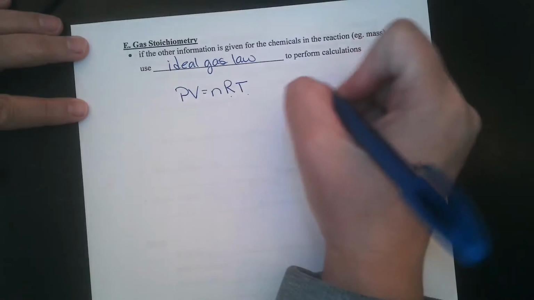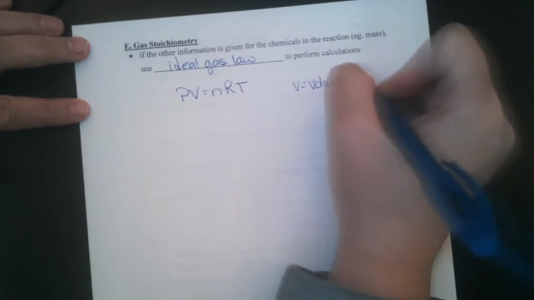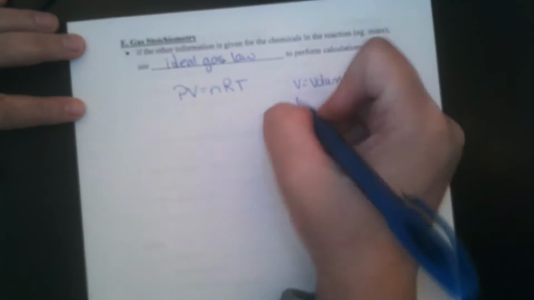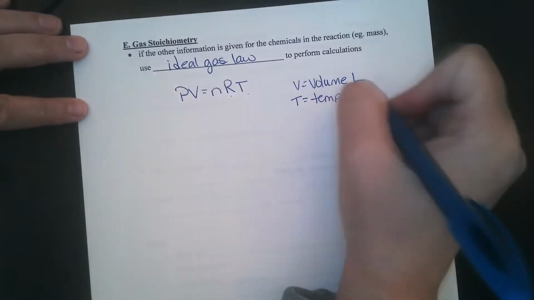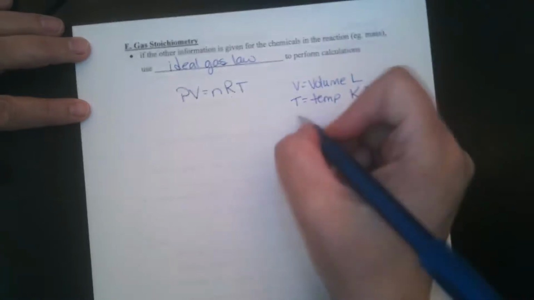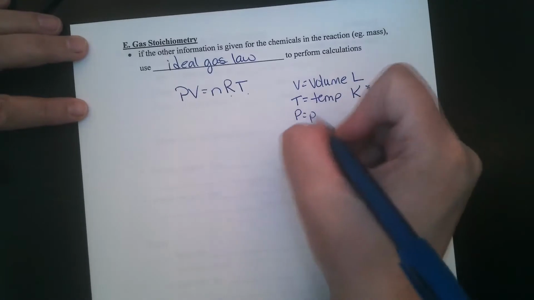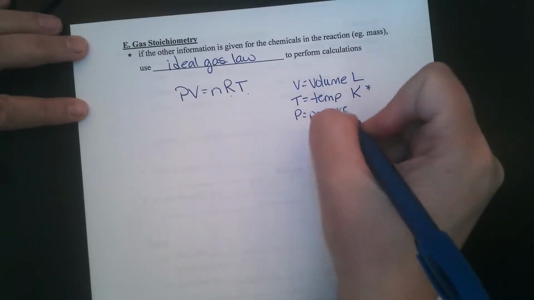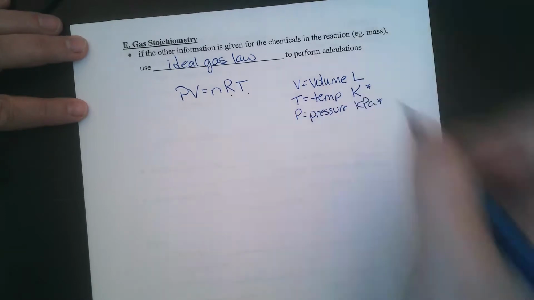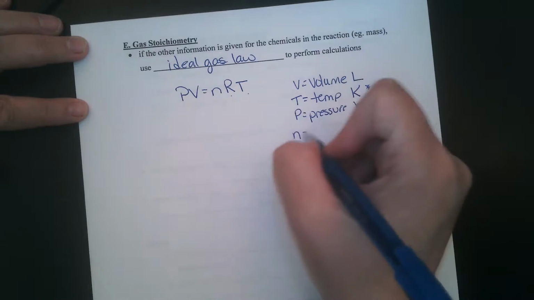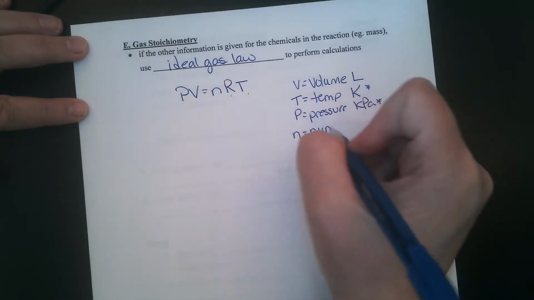So V is going to be volume in liters. T is going to be temperature in kelvins. P is going to be pressure in kPa. And n is the number of moles.